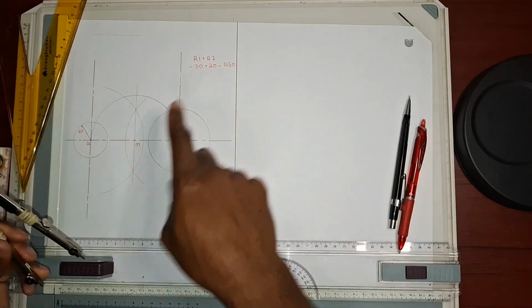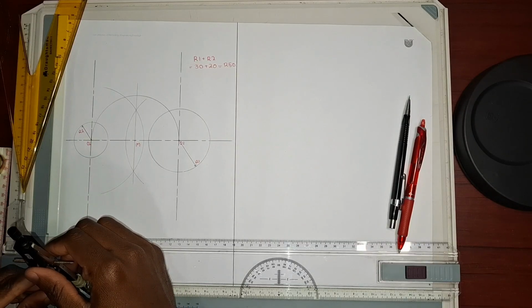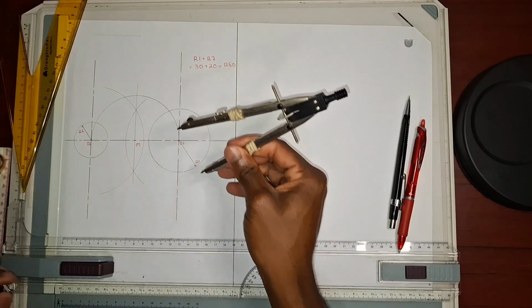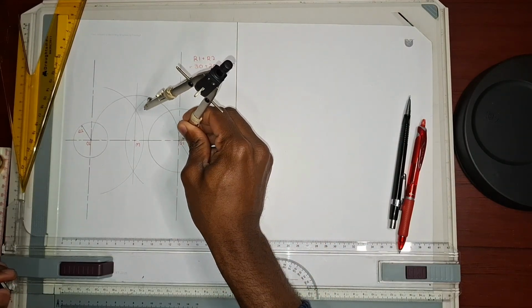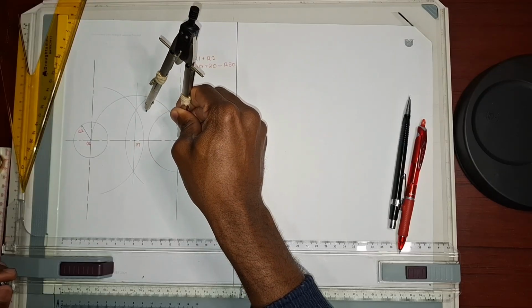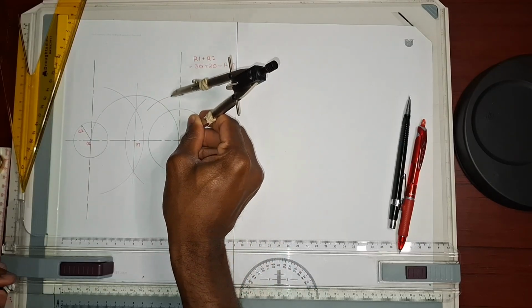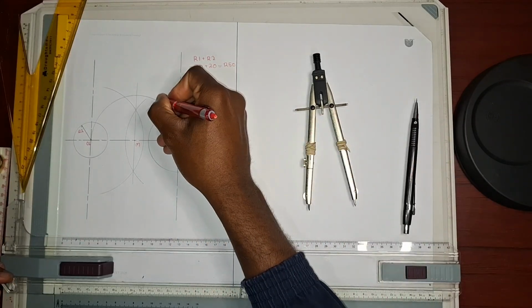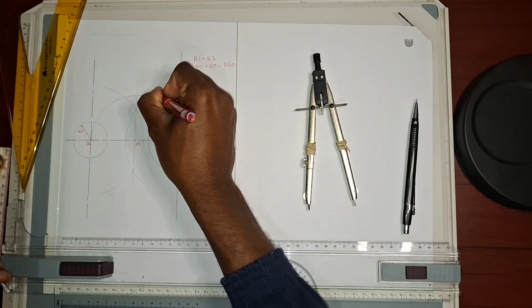So now you are going to open R50 on your compass, and then you place it on the bigger circle, which is O1, right there. And then you make an arc, and that arc is supposed to intersect the semicircle. Now the intersection between that arc and the semicircle, you call it point T.